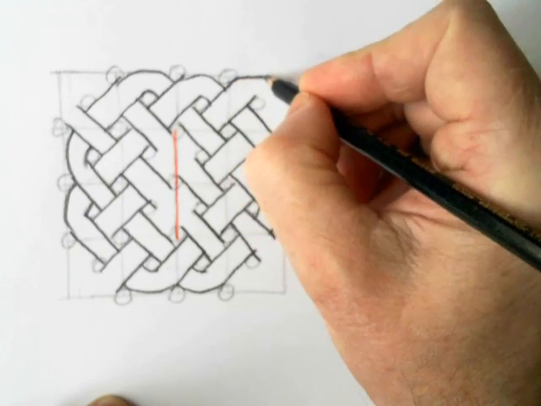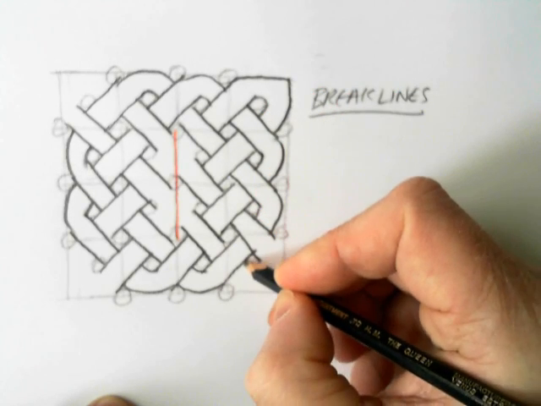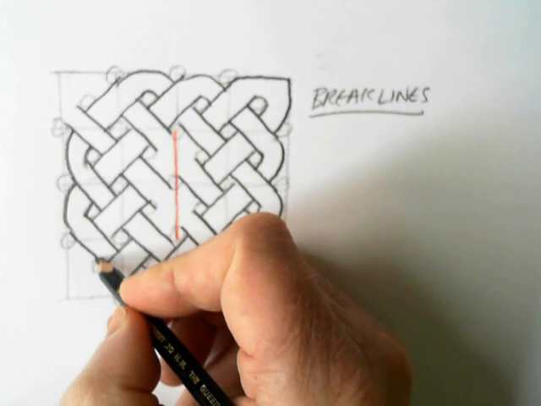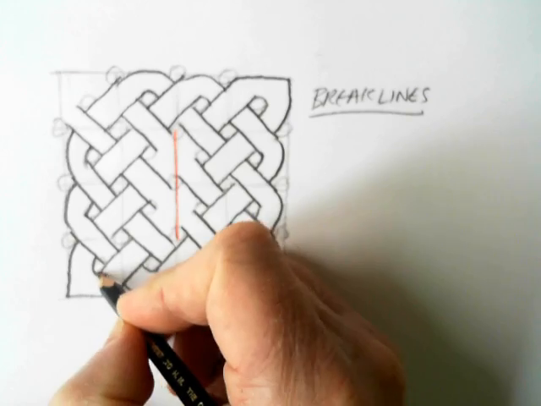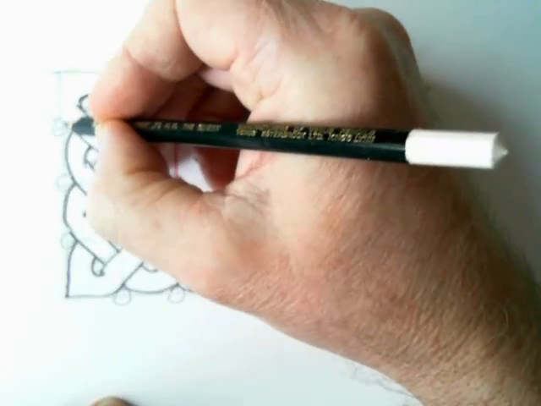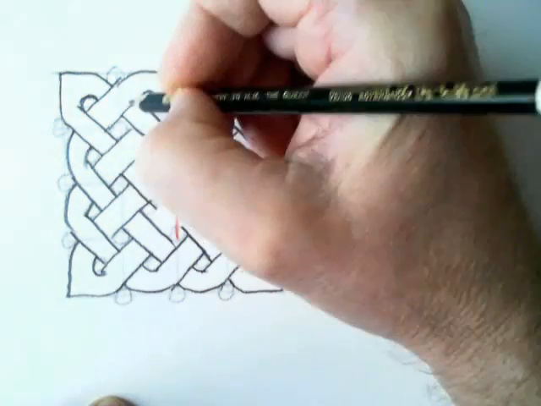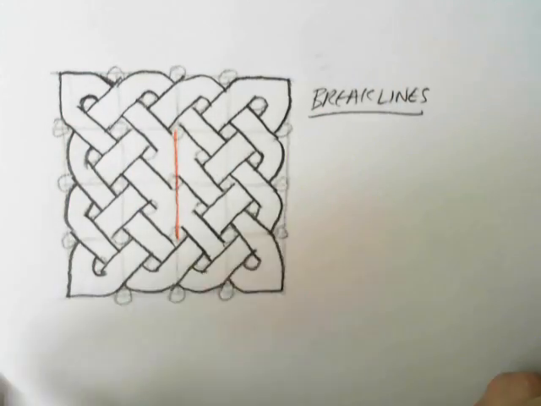Now the corners go into here and here and there. Always be systematic. Do the parallel pairs first, then the sides, then the corners, and then anything you've got in the break line.